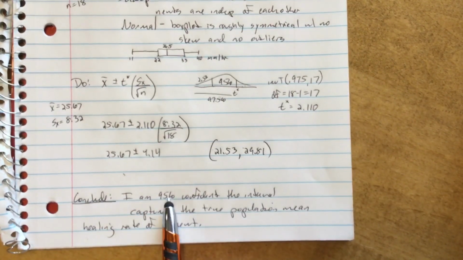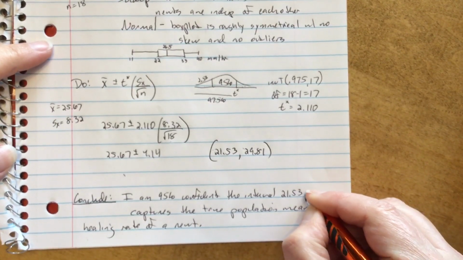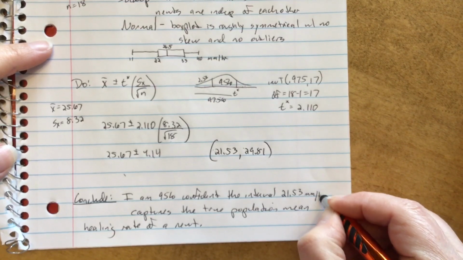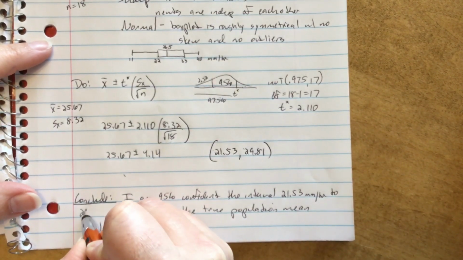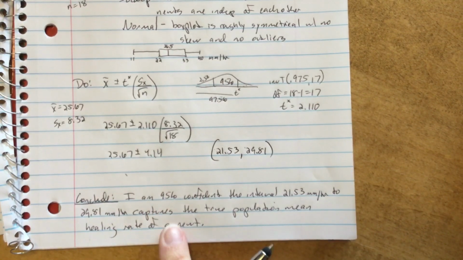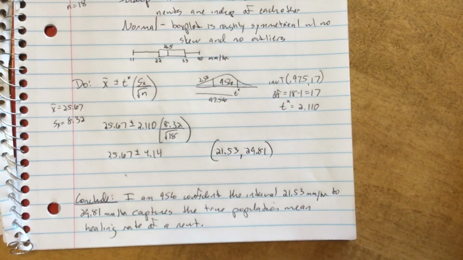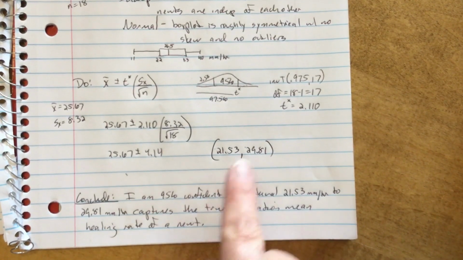So I am 95% confident that the interval 21.53 micrometers per hour to 29.81 micrometers per hour captures the true population mean healing rate of a newt. Okay, and that one is finished. But real quick, that's our interpretation of our confidence interval.